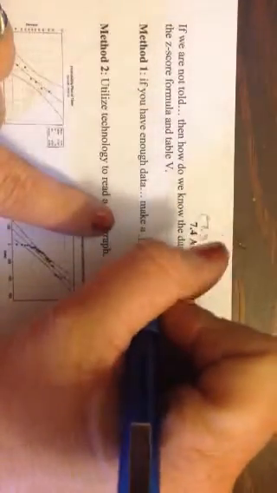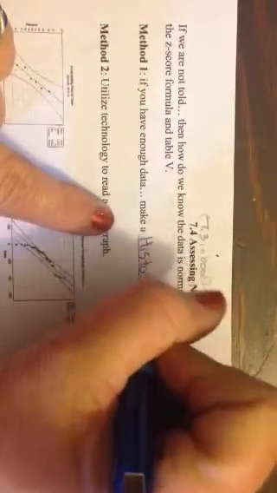So if you have enough data, make a histogram. And if you don't have enough data, then make a QQ graph, which is in the StatCrunch, which I've never used.